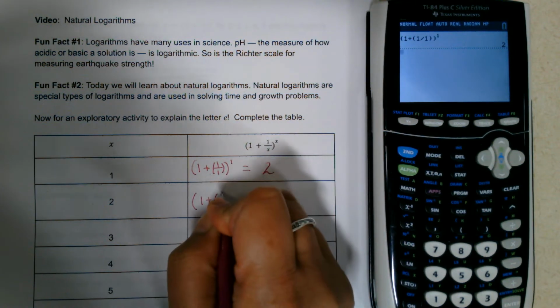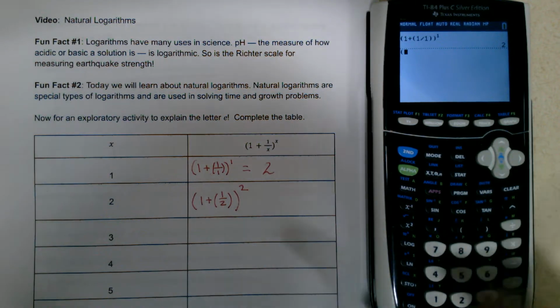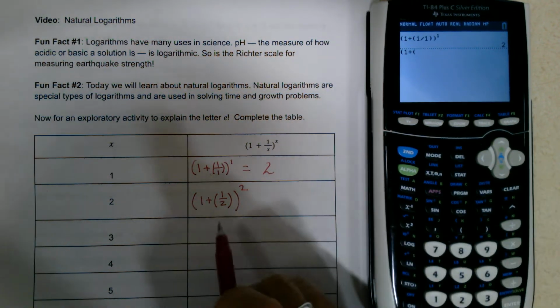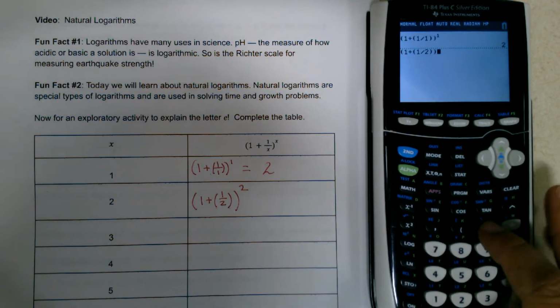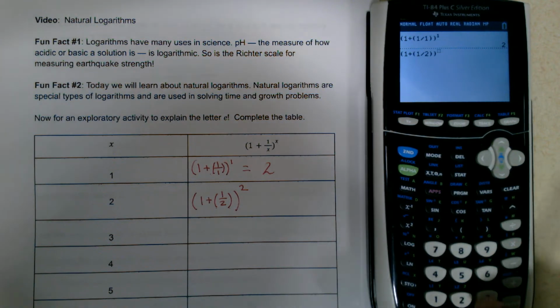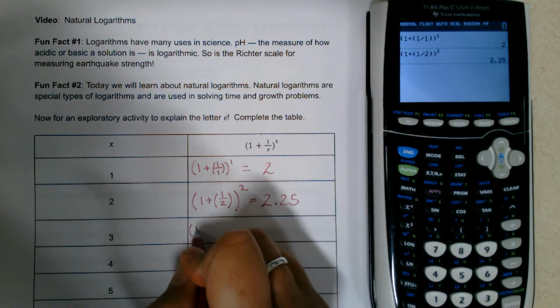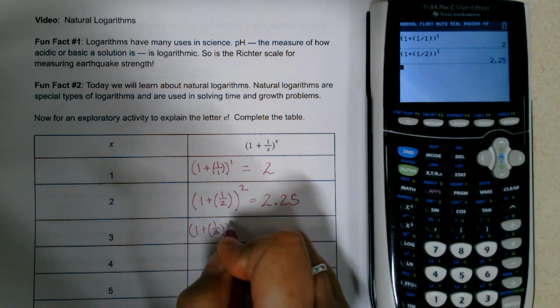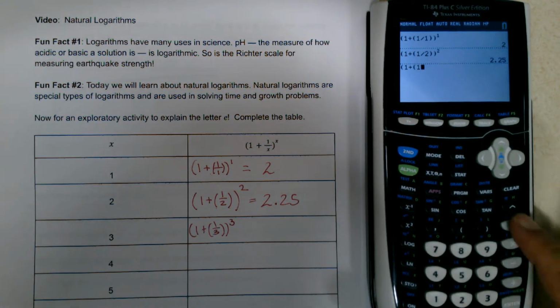1 plus 1 over, I'm putting 2 in, close my parentheses, squared. So we're going to put that in the calculator: parentheses, 1 plus, open our parentheses for our fraction, 1 divided by 2, close them again so that these match up. Parentheses are always matching up, open, close. Raise it to the second power, and I'm going to get 2.25. All right, let's try it again. To the third power. So now I'm substituting 3 in. 1 plus 1 divided by 3 in parentheses raised to the third power.